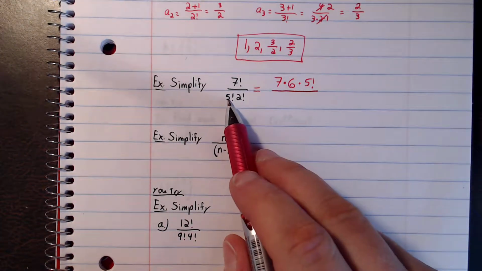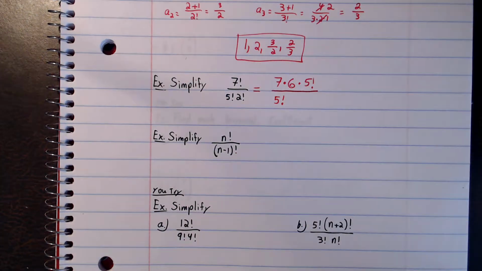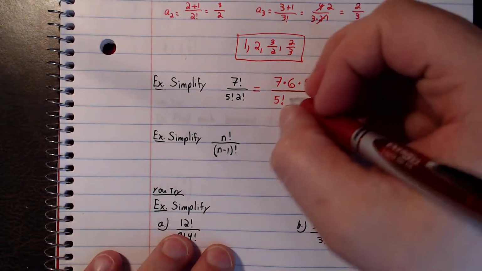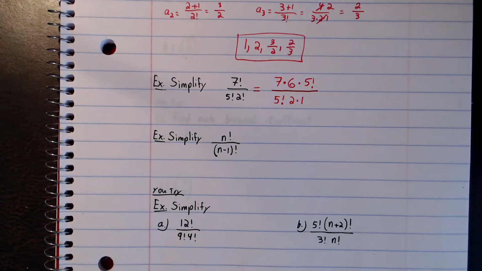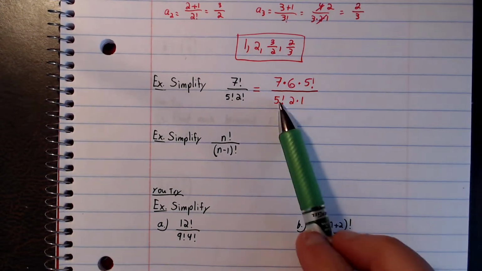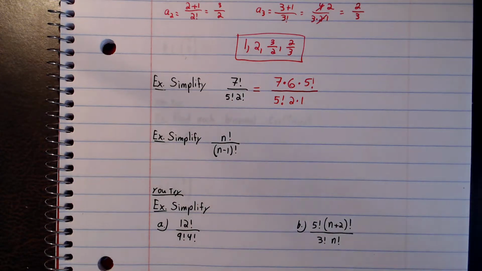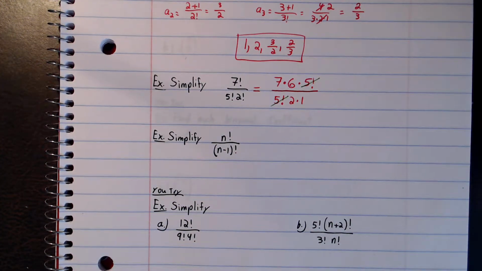Remember, I told you I'm going to stop at the largest of these two that I see. So I'm going to write 5 factorial. This one, the smaller one, I'm going to write out. So we still have 2 times 1, right? 2 factorial is 2 times 1. Now, why did I take a second to write it out that way? Well, because this 5 times 4 times 3 times 2 times 1 and this, which is the same thing, we can actually eliminate right away. Okay, that's why I write the expansion that way. A lot of people do it that way.